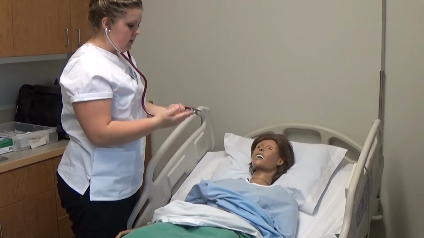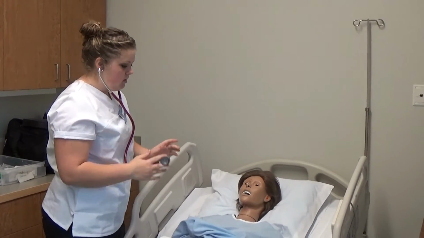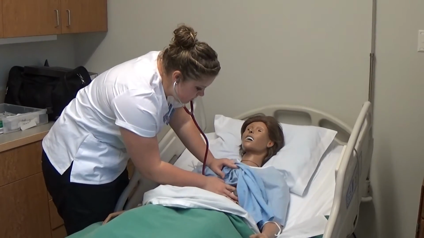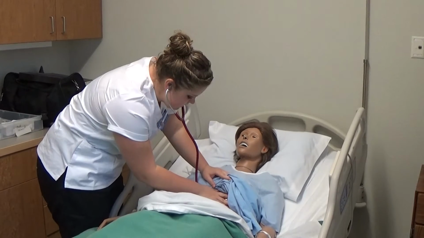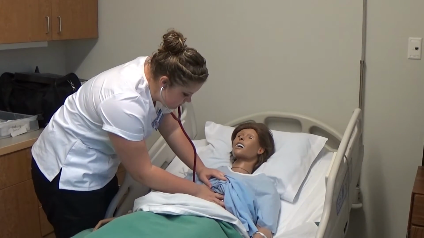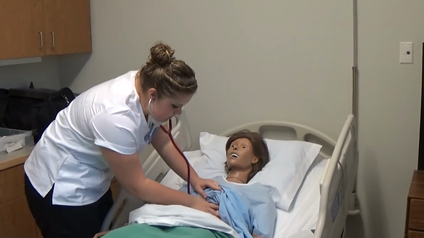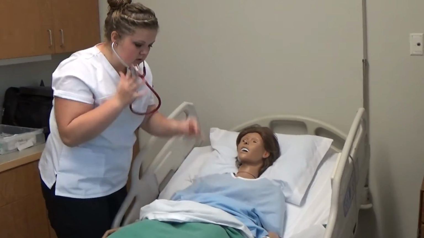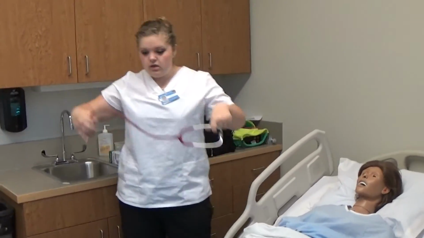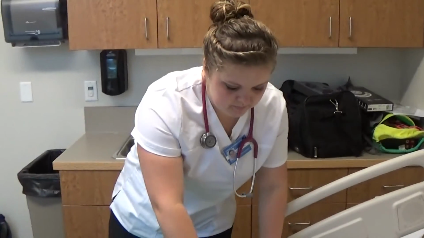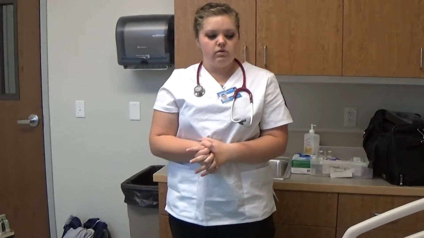All right, so I would take this, and then I would find the 5th intercostal space, mid-clavicular line. Listen to her apical pulse, and I would do so for a full minute to verify that I have the correct heartbeat and everything. All right, and at that point I would administer all of her medications that were pertinent at this time and make sure that she was doing okay.